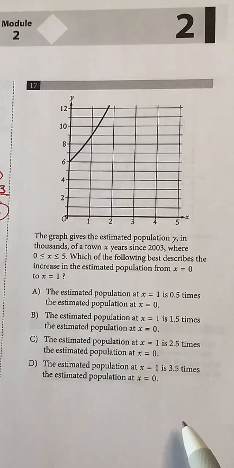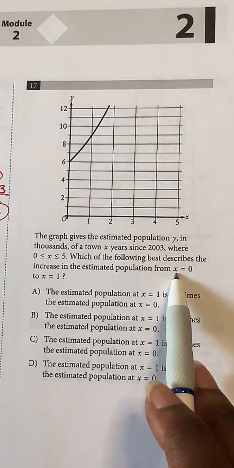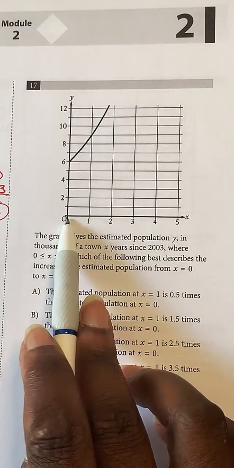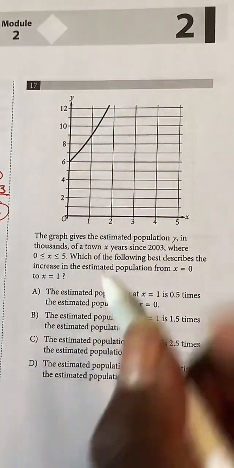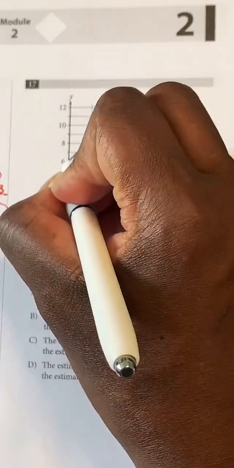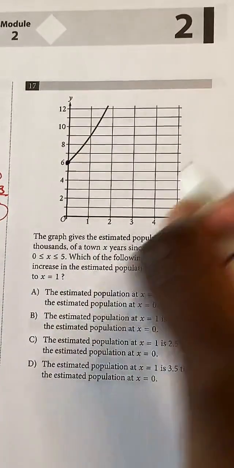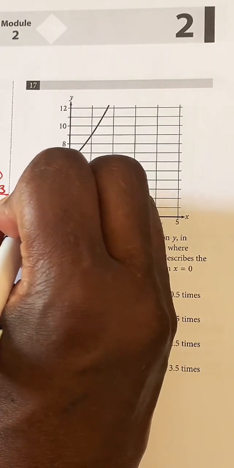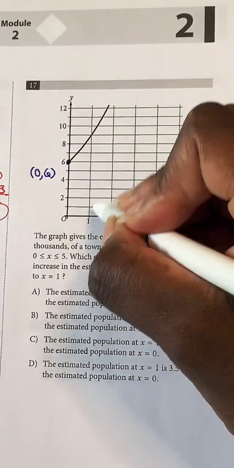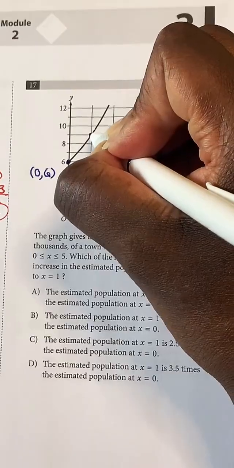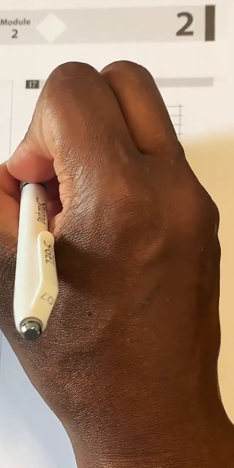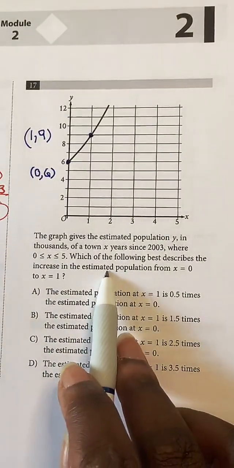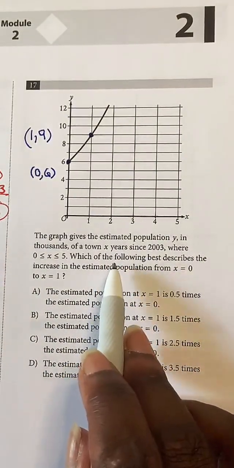Okay, now let's take a look. So we're talking about what's happening from my x is 0 to 1. So when it's 0, the coordinates for 0 is 0, 6. At 1, sorry, up here, that's 1, 9. So they want to know the estimated population.